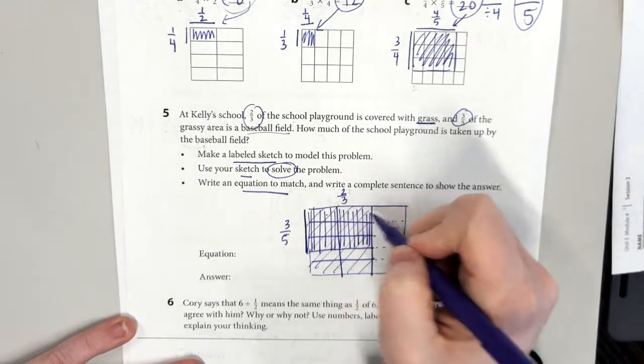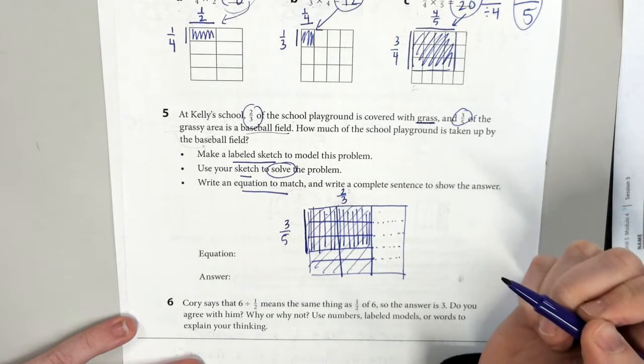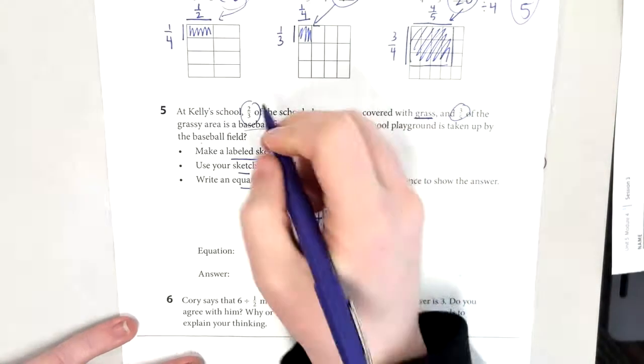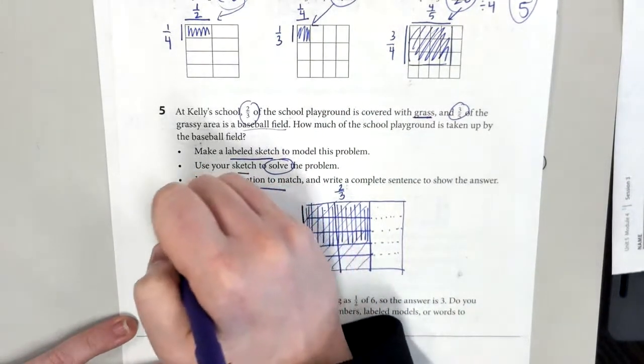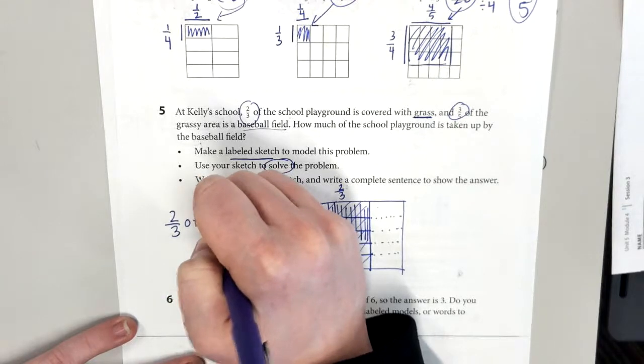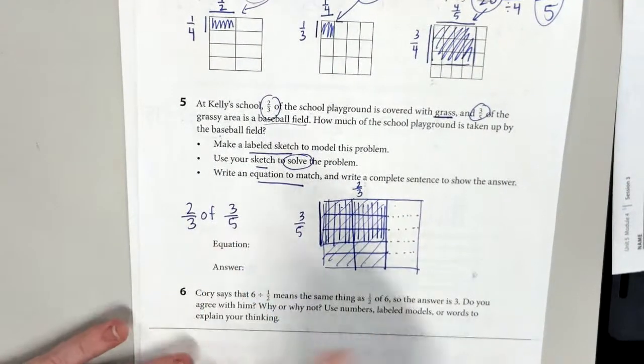I can think about how many total pieces I have. So I've taken 2/3 of 3/5. And remember, whenever we see "of," that's our magic word for multiplication.